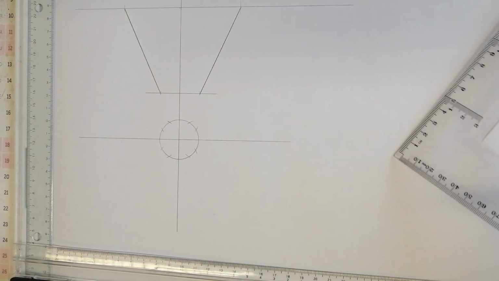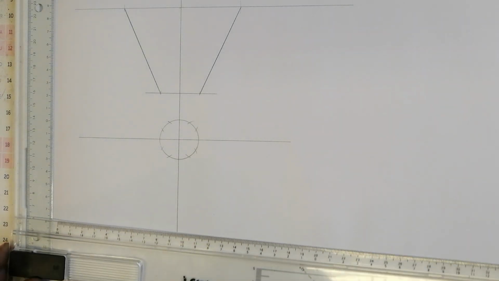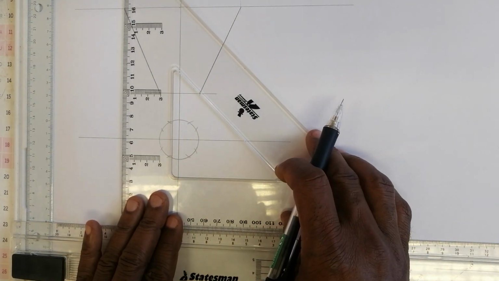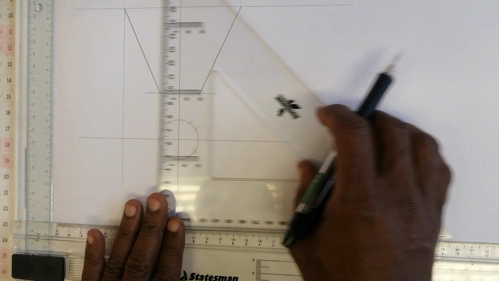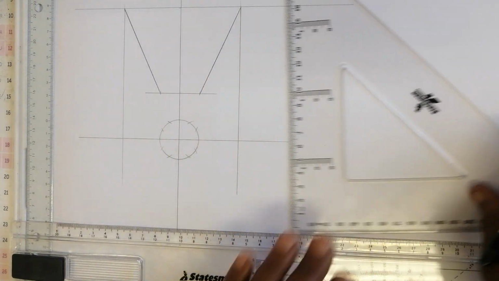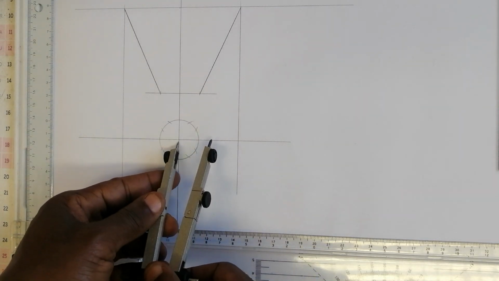Okay, now let's complete the top elevation. We need obstacle both sides.